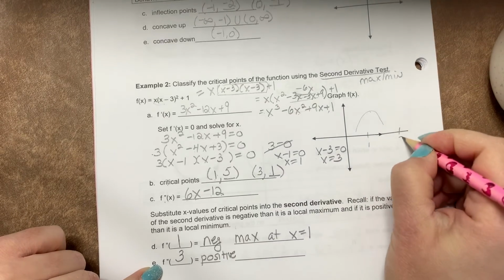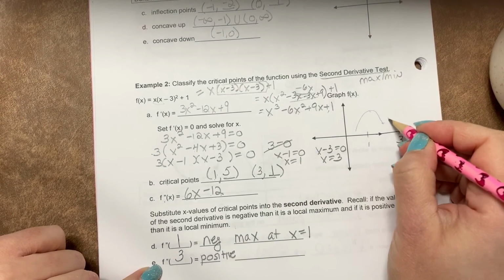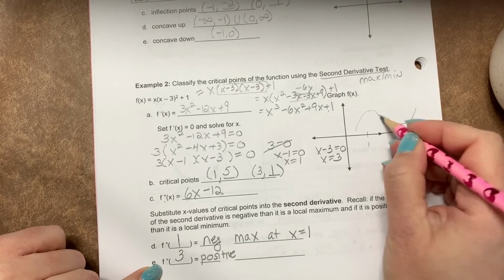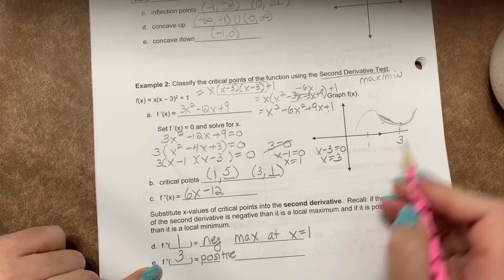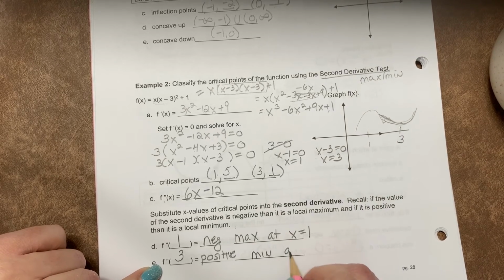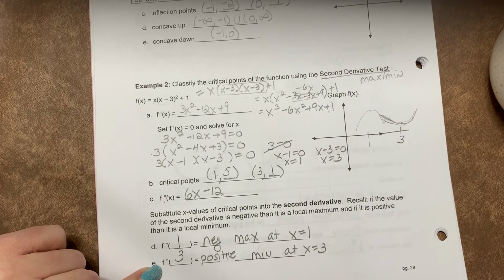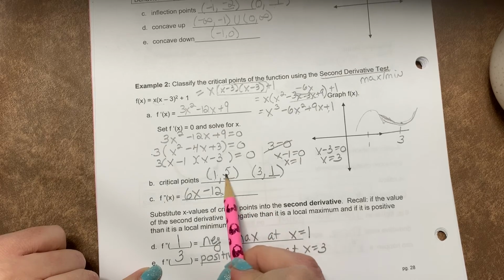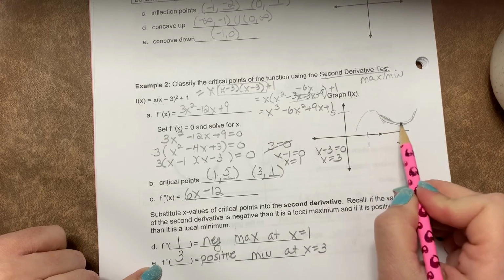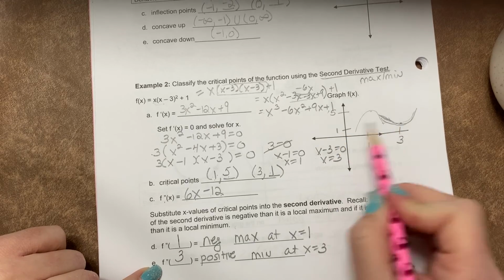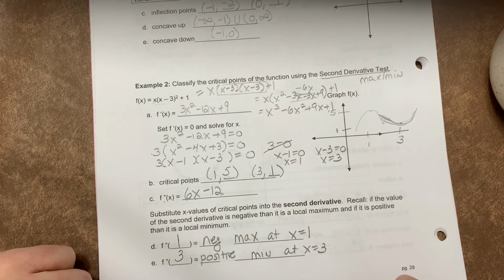So over here at 3, that means my graph is concave up. These would connect somewhere. So since this part is concave up, it's a minimum at x equals 3. And I actually have those y values here, so that makes sense. (1, 5) is higher than (3, 1). There's that point there.